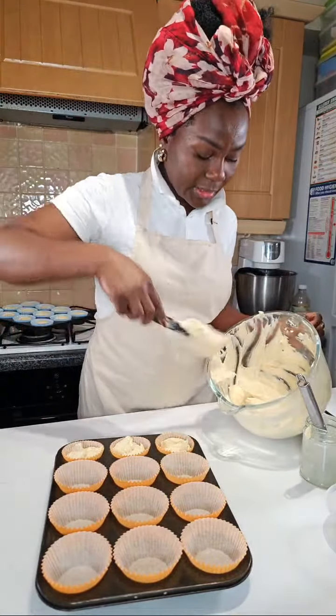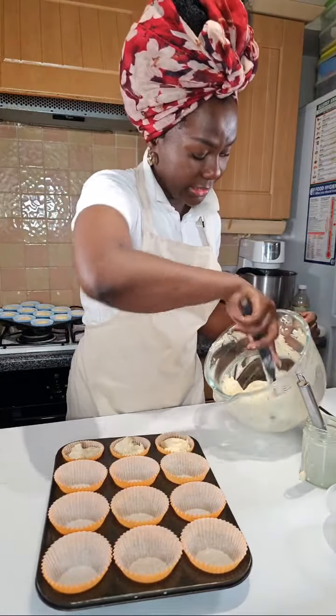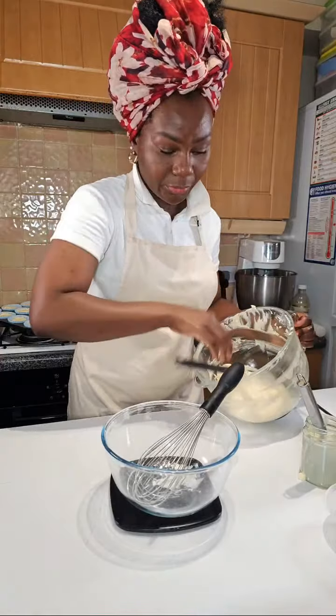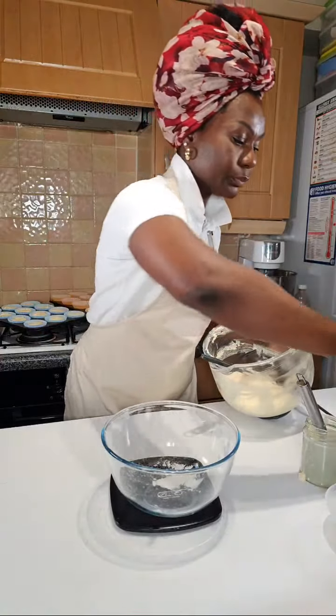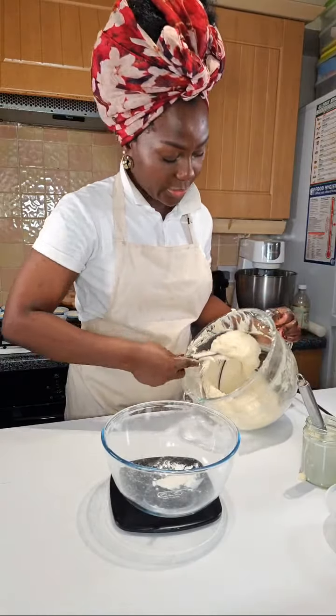Right, now we have enough batter left behind, but for your benefit, I am just going to measure the batter out so that we know what we are working with.